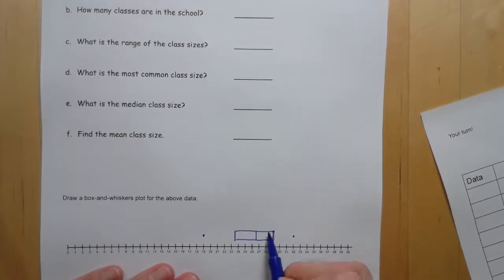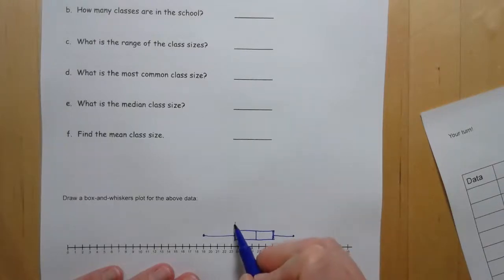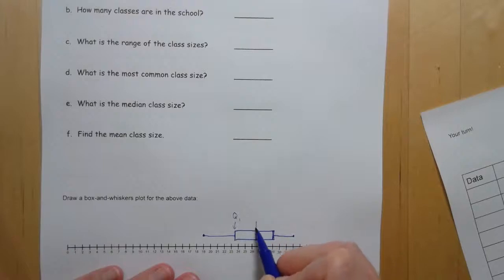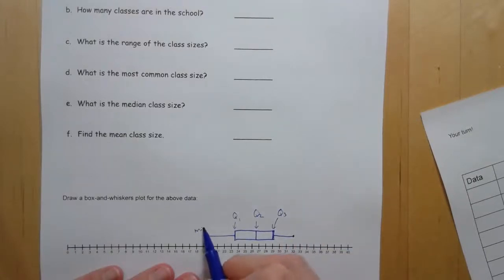There's our box. That's where the middle 50% of the data fell, between 23.5 and 29. And then we're going to make our whiskers going out here. So that's our box and whisker plot. 25% of the data fell in here, 25% here, 25% there, and 25% there. This is Q1 you could label, Q2, Q3, min, max, and that's what a box plot shows you.